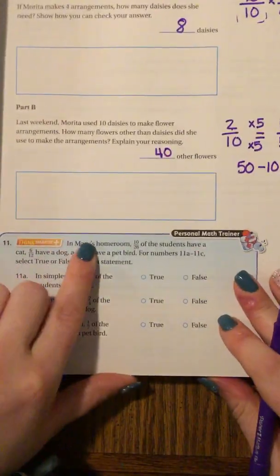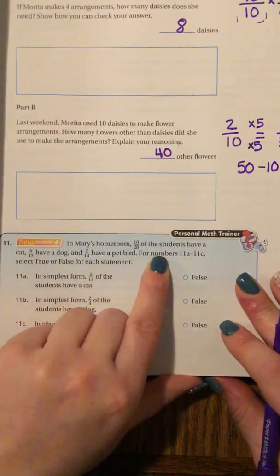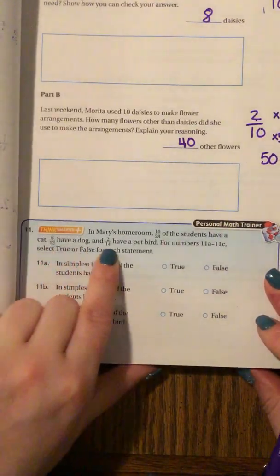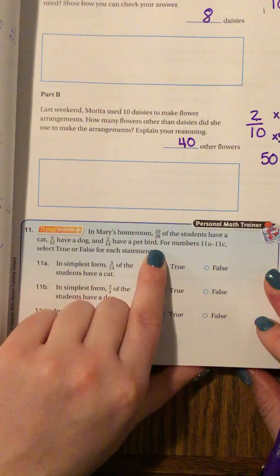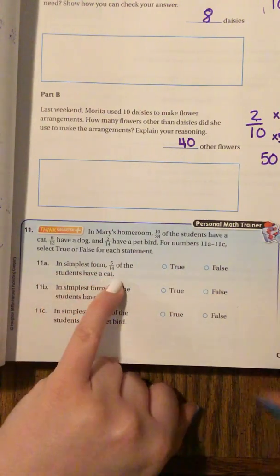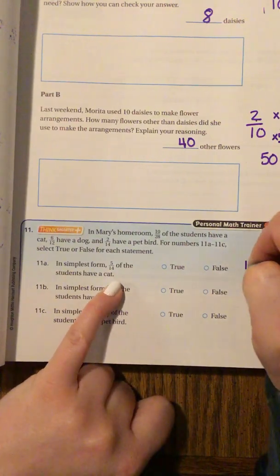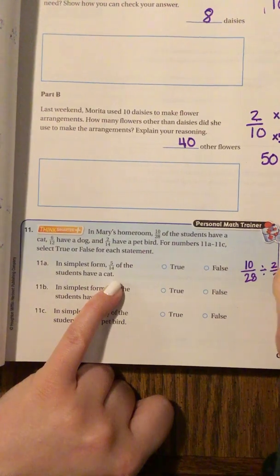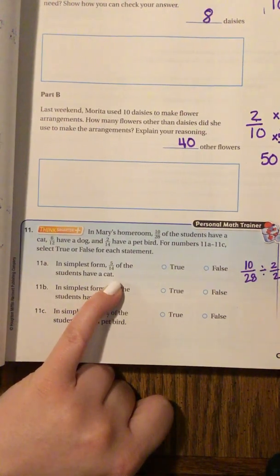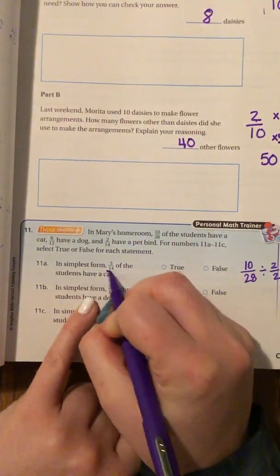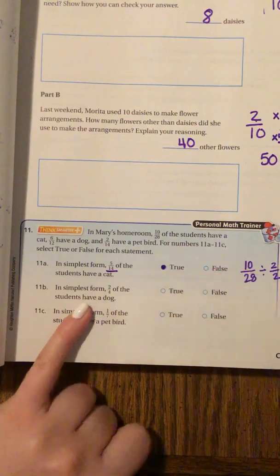Okay, number 11. In Mary's homeroom, 10/28 of the students have a cat, 6/12 have a dog, and 2/14 have a pet bird. In simplest form, 5/14 of the students have a cat. Well, to check that, we're going to do 10/28. I know I can divide both of those by 2. And that gives me 5/14. 5 is prime, so in simplest form, it is the answer they gave us, so that is true.